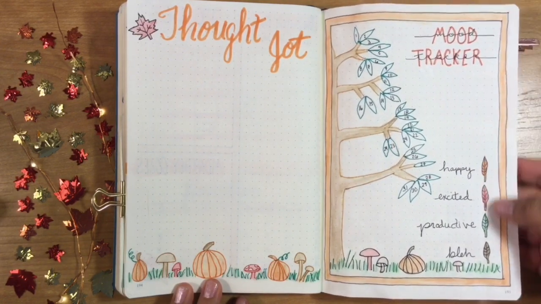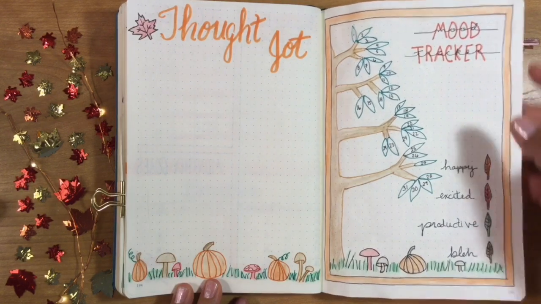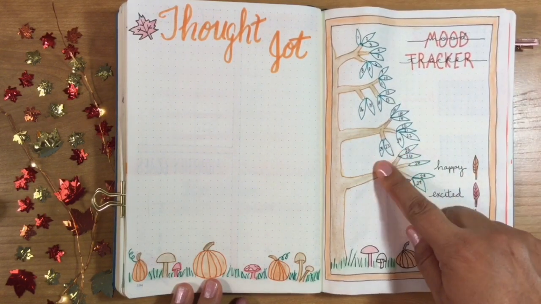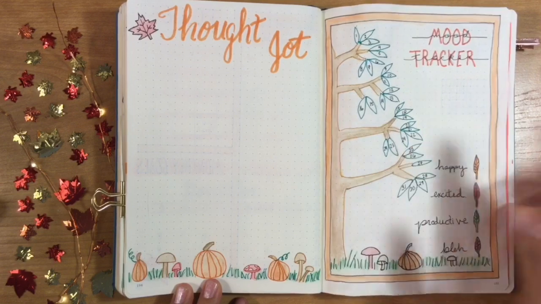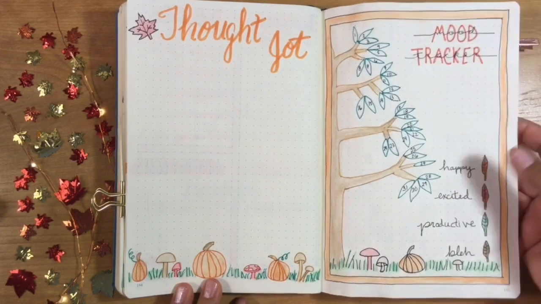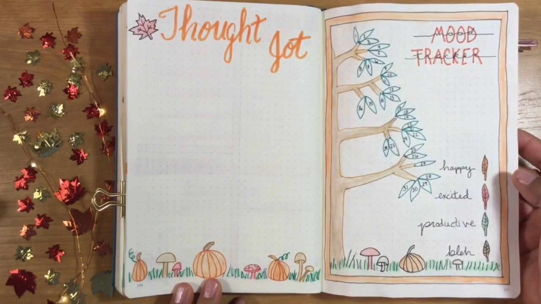There's my mood tracker, my mood guide here on this side, and I made a bit of a mistake with repeating 24 twice, but that's okay. It all works out. It'll just make it that much more colorful.